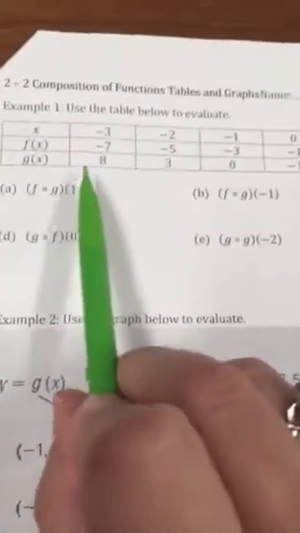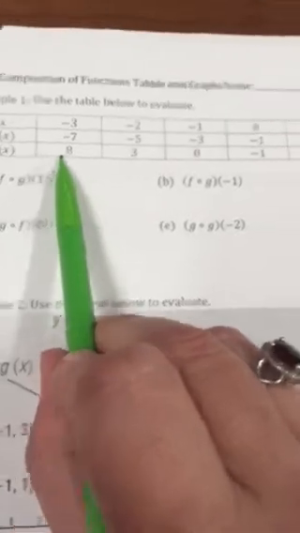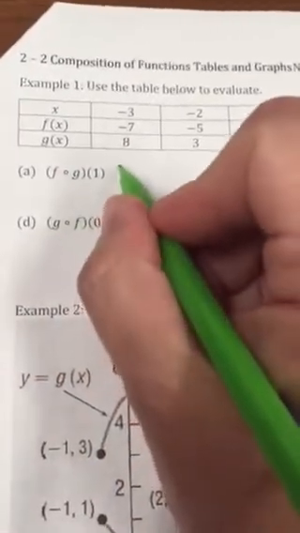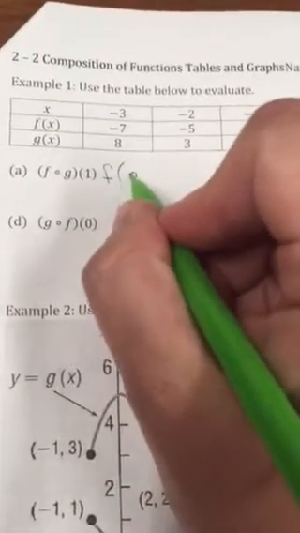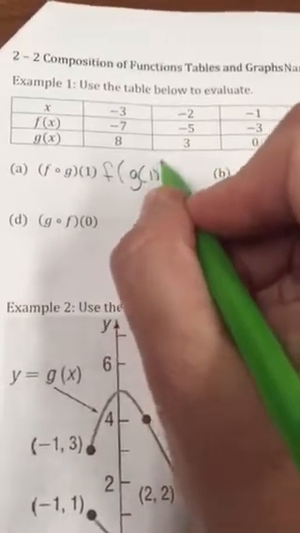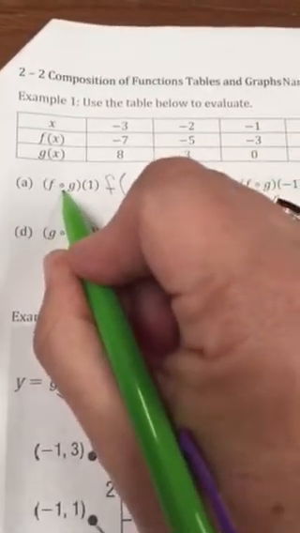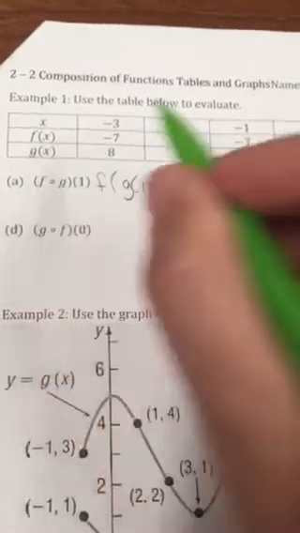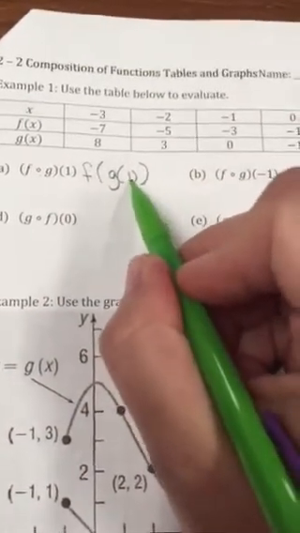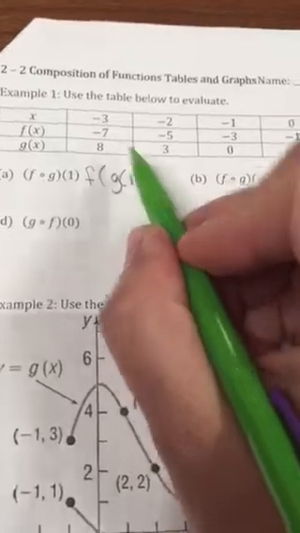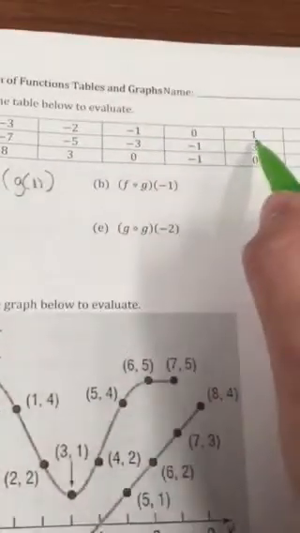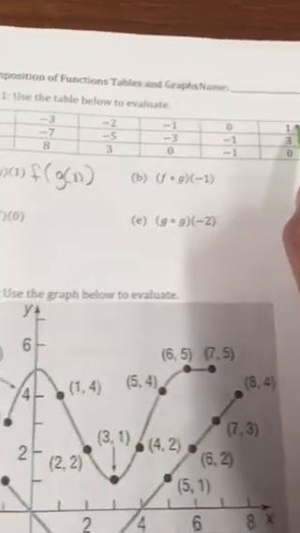This is a mapping process for the composition of functions using the table. So the first thing I'd like to do is rewrite this into f of g of 1. An open circle is the composition of functions, not multiplication. Start on the inside. This is your x value. So on the top, I'm going to find my 1. And then it's g of 1.